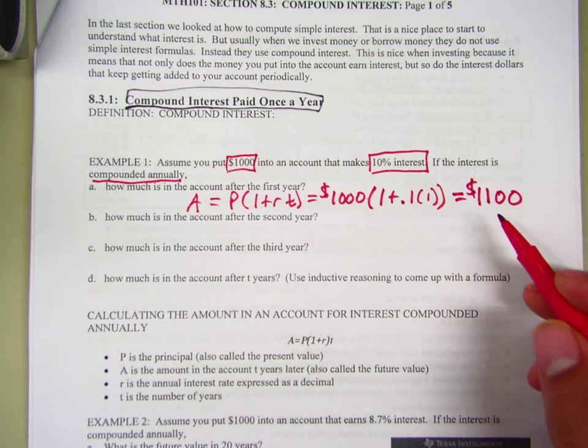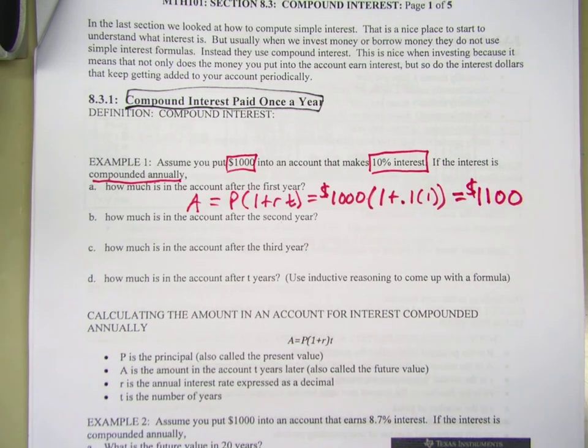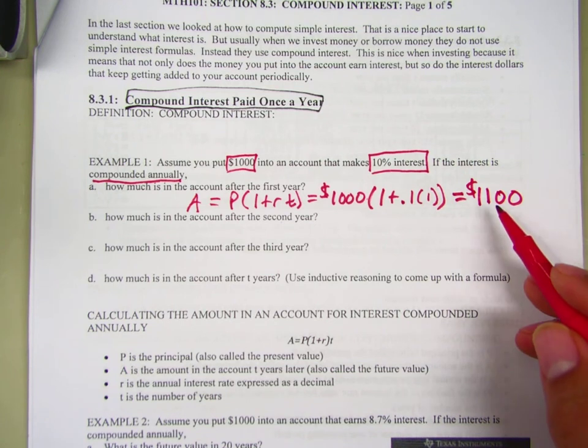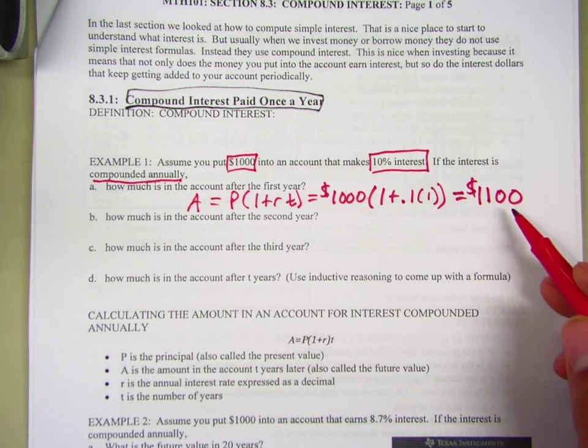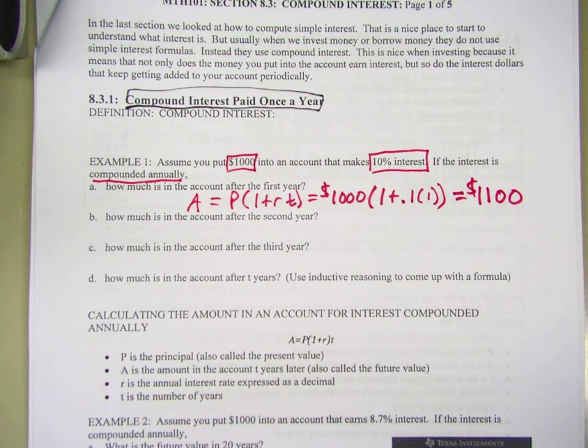Okay. So now this is where simple interest and compound interest diverge and go off in their own separate paths. If we were getting simple interest every year, how much interest did I earn that first year, by the way? 100, yeah. So simple interest would just be $100 a year, basically. So if I did this for 5 years, I would just have $500 more than I did when I started.